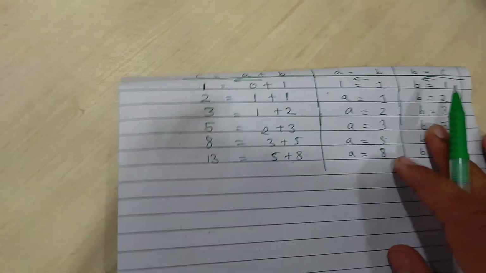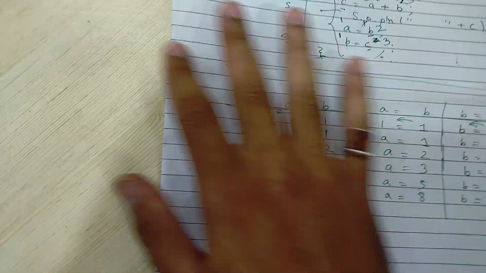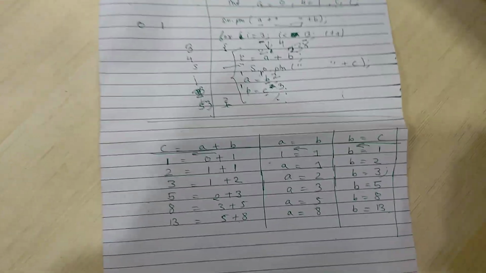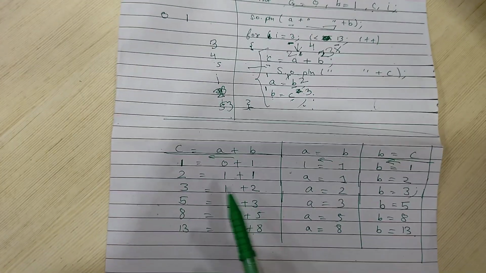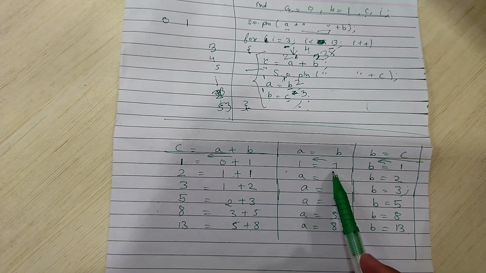Right? You can see this table. I have made one table for you for your reference so that it will be easily understandable. Okay. So here we have the table. We know that A plus B was our first equation. So this is how the behavior goes around. 0 plus 1 we have started with, and then B was 1.